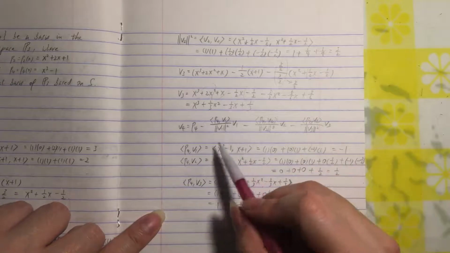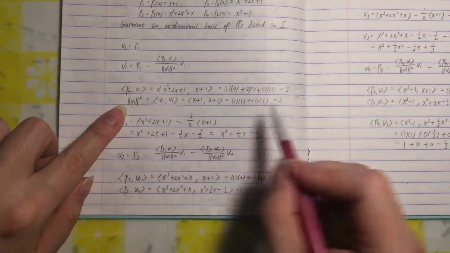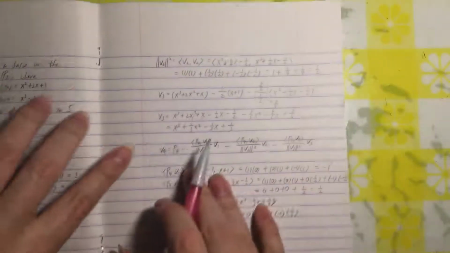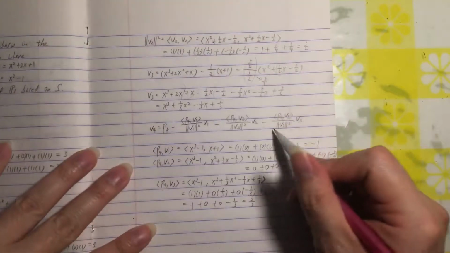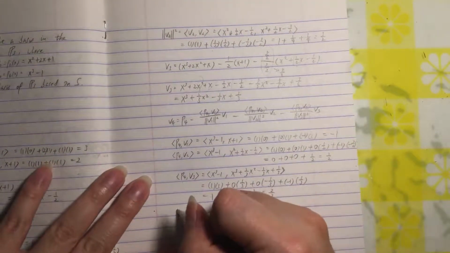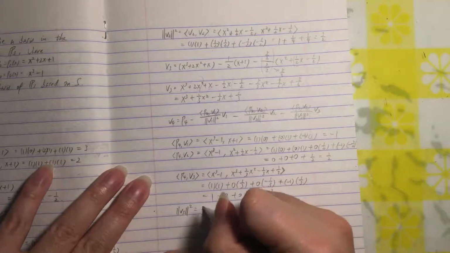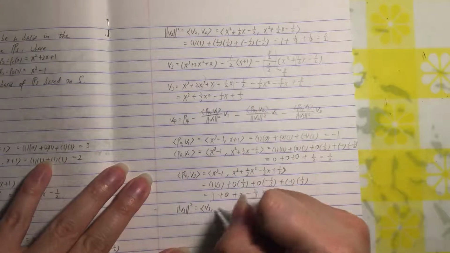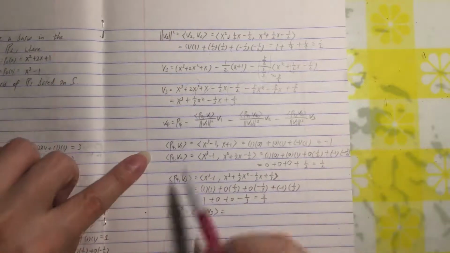Next, compute the norms of V1 squared, V2 squared, V3 squared. We know the norm of V1 squared is 2. We know the norm of V2 squared is 3/2. Next, compute the norm of V3 squared. The norm of V3 squared is the inner product of V3 comma V3. V3 is this vector.